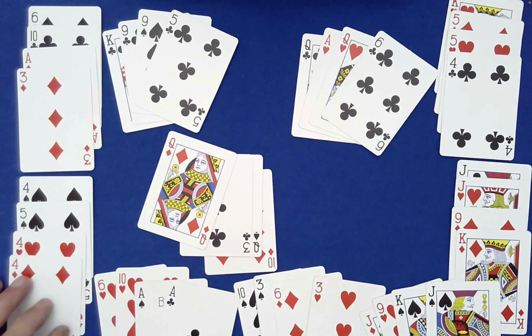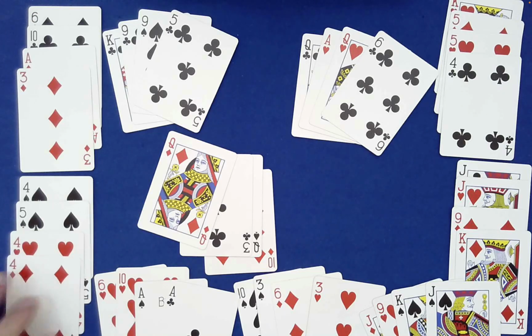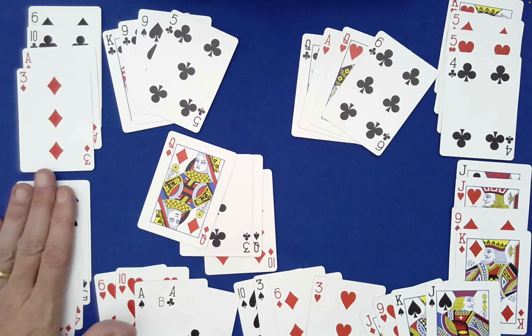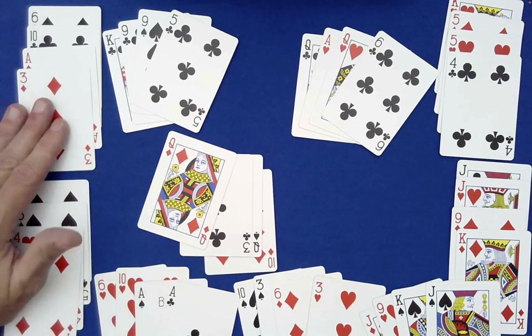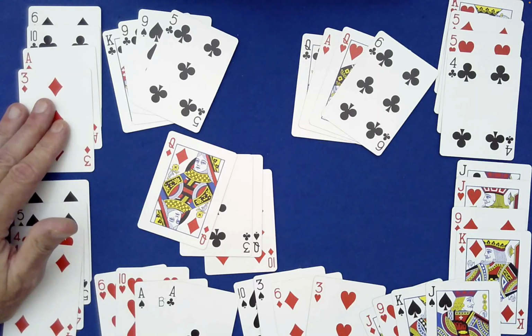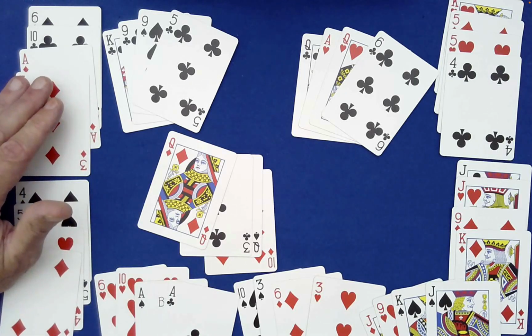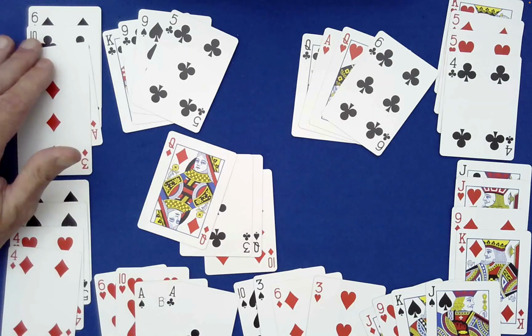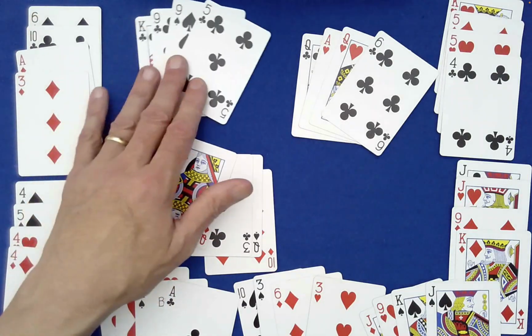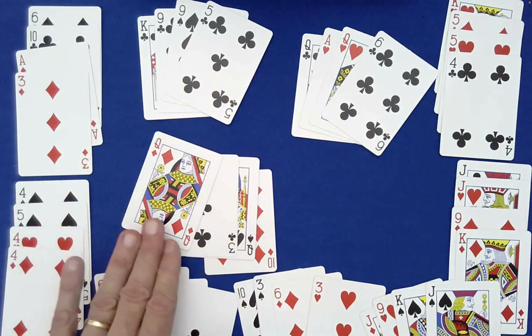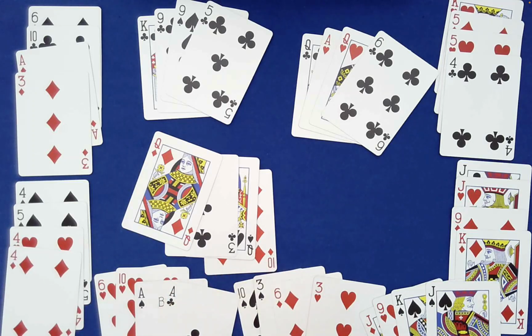Well, see, 4, F-O-U-R, with 4 letters in its name. Same thing for 5. Okay, so these all have an even number of letters. 3, T-H-R-E-E, was that 5? 5 is odd. Ace, A-C-E, 3 letters. Same thing for 10 and 6. What about those? Those all have 4 letters in their names. What about these? These all have 3 or 5 letters in their names, and those 2 numbers are odd.